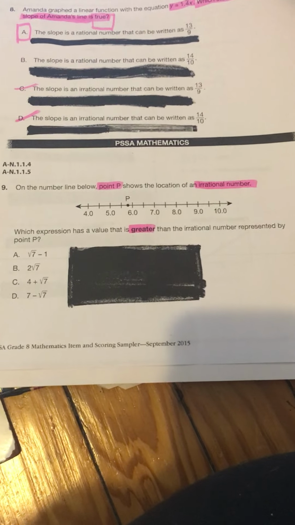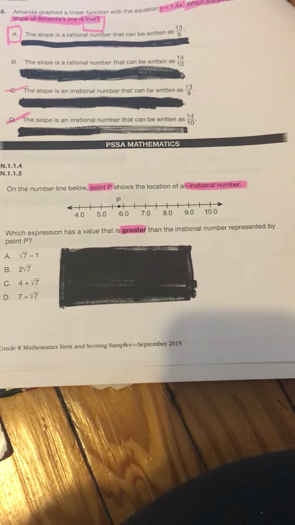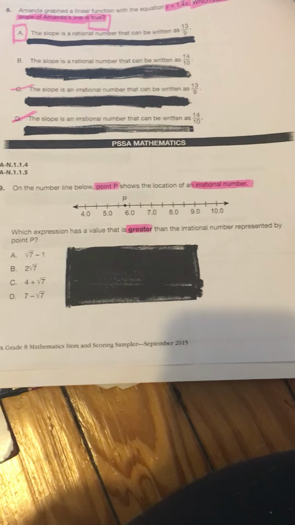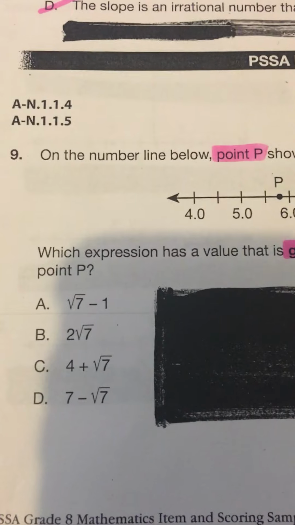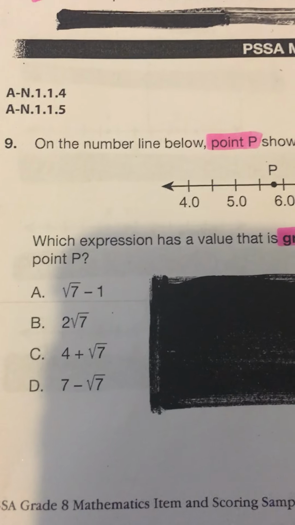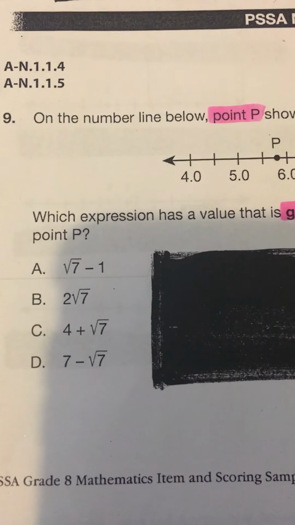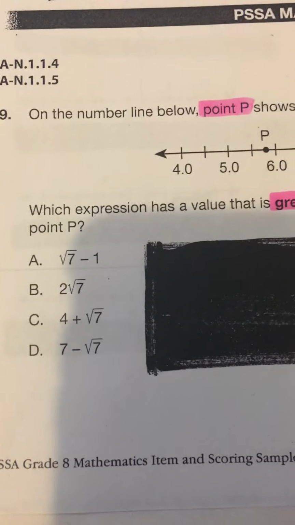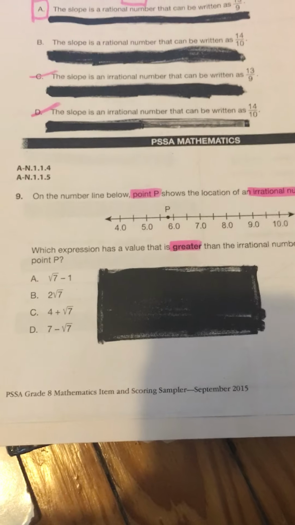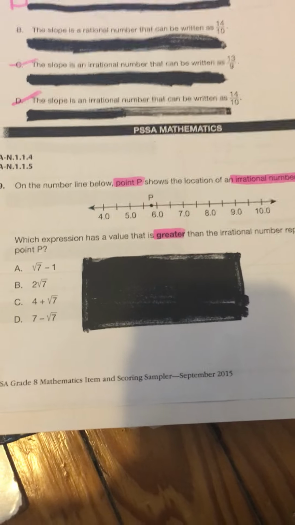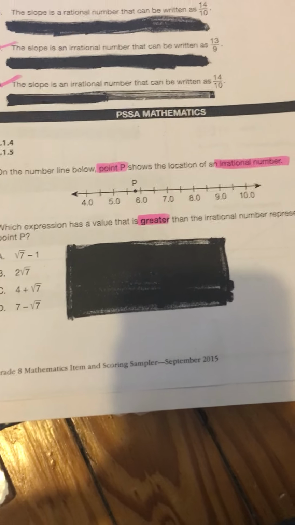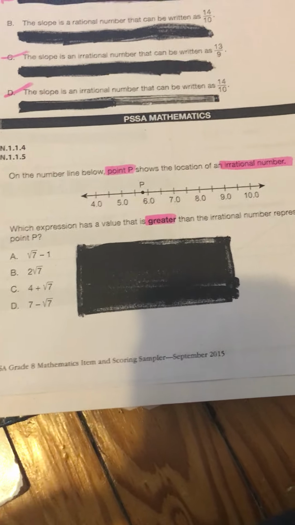Our question is, which expression has a value that is greater than the irrational number represented by point P? Our options are A, square root of 7 minus 1, B, 2 times the square root of 7, C, 4 plus the square root of 7, and D, 7 minus the square root of 7. The great thing about this question is just like question number 8, as long as we know our terminology, know how to read our number line, and know how to use our calculator, this is a really, really easy question.